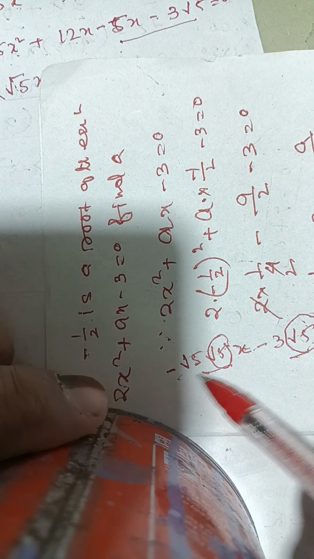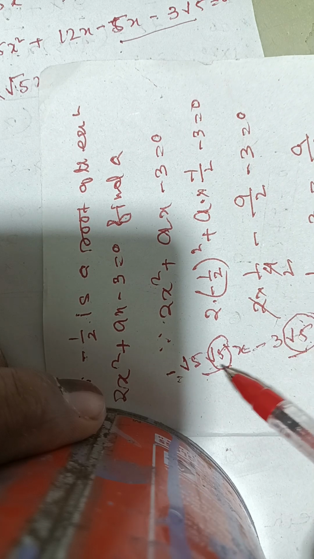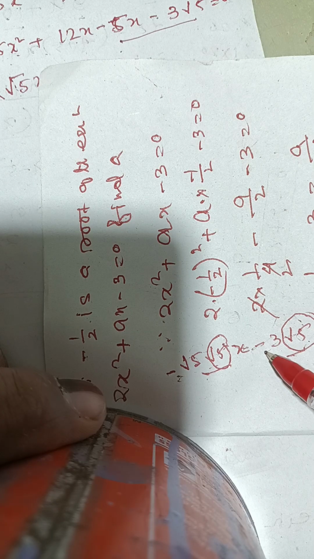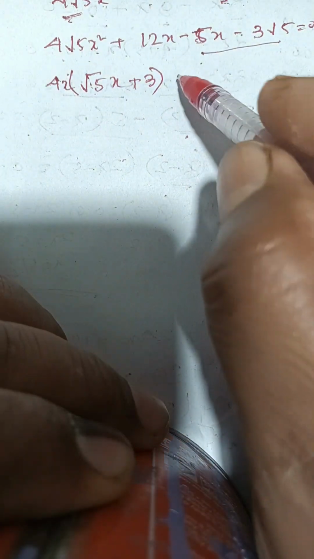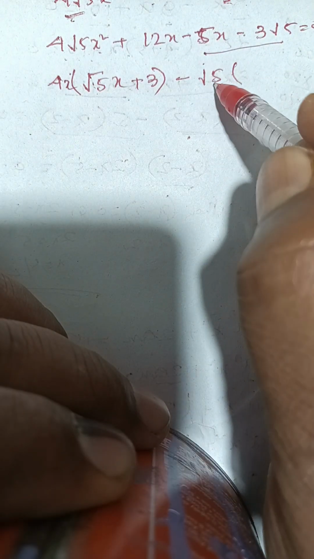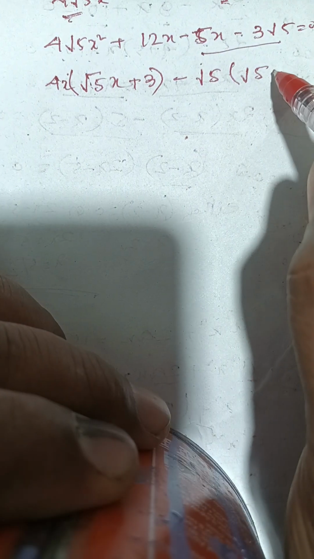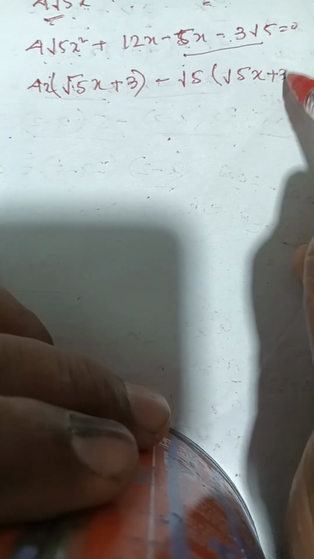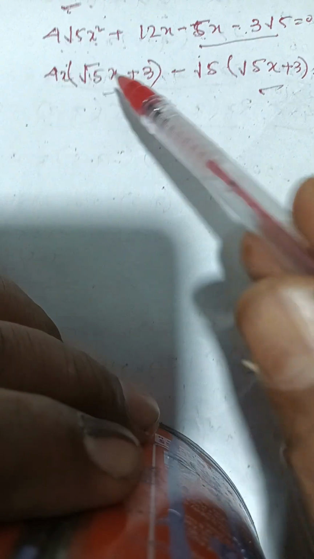Minus is also common, minus root 5. So when you take minus common, root 5 common, then in the first term you will get root 5x, and since you have taken minus common, it will be plus 3. So this one I am doing here. Here you write root 5. Minus root 5 I have taken common, so another root 5 remains. Root 5 remains, x also remains, minus I have taken outside, so it will be plus 3, equal to 0. You see now, here these two factors are same.